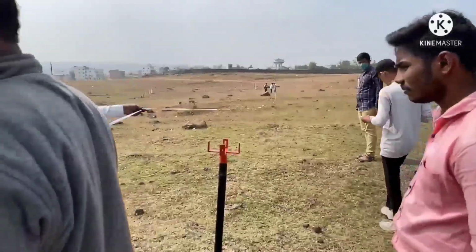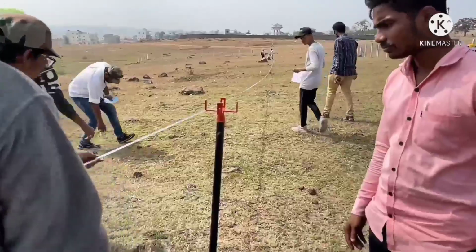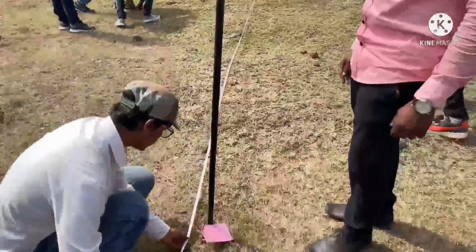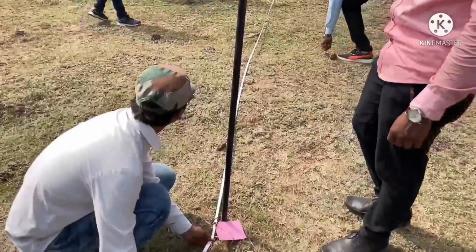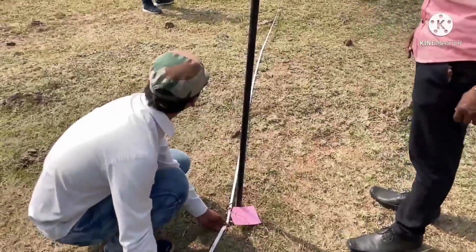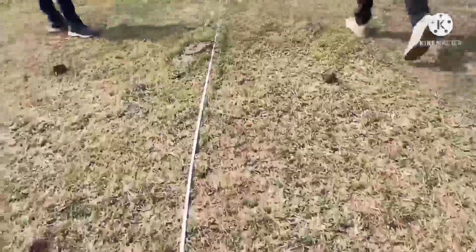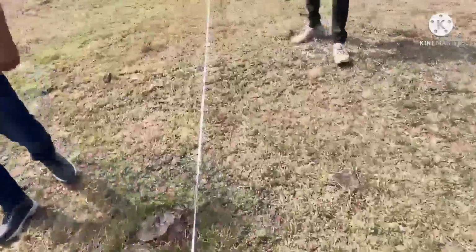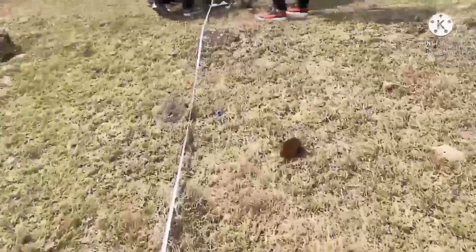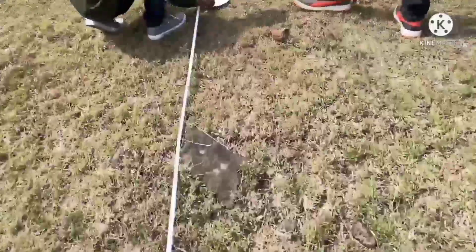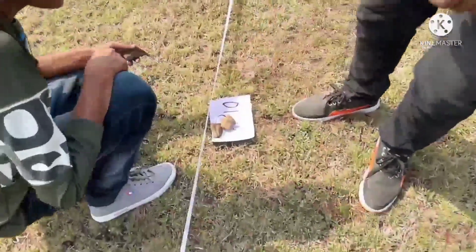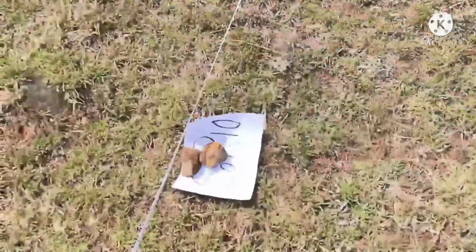Okay, so the tape will be opened, and as we have done the offsetting or placed the chits correspondingly at a regular interval of 10 meters, similarly the chits will be kept on the right hand side at a regular interval of 10 meters. So on the right hand side, it will be C0 R10. Okay, correspondingly, here you can see this is nothing but C0 R10, that is at a chainage of 0, distance 10 meters on the right hand side.